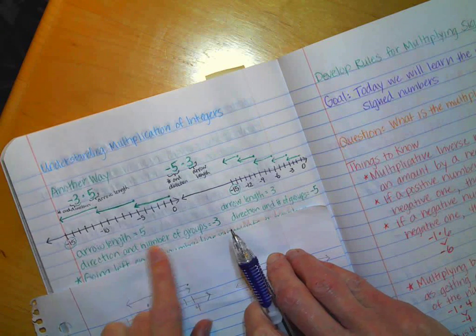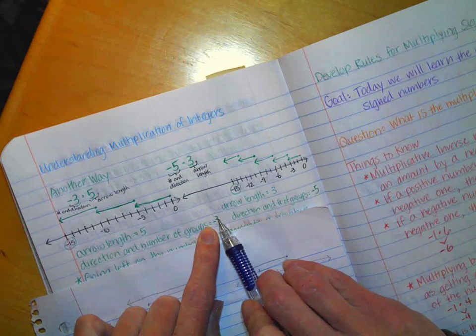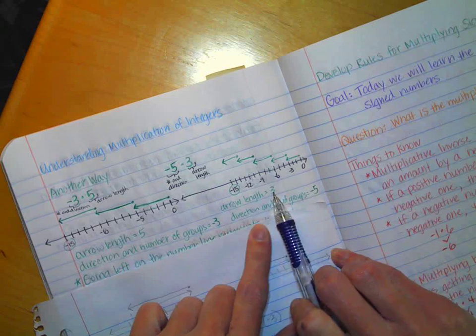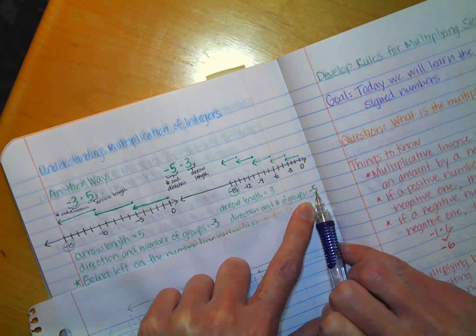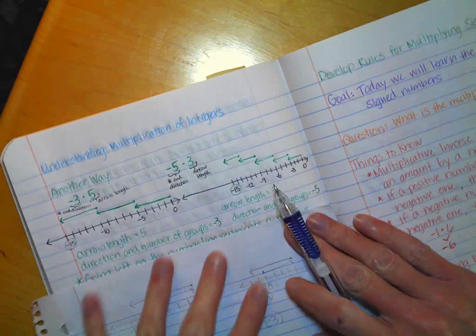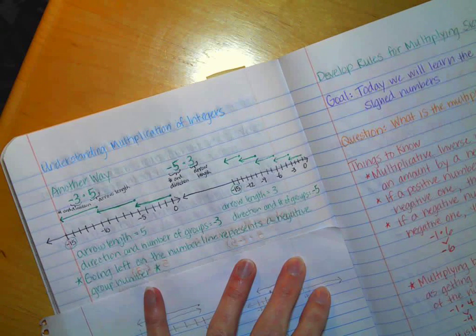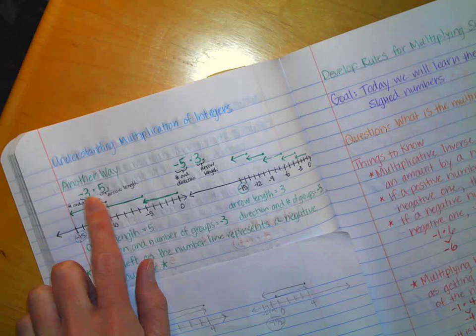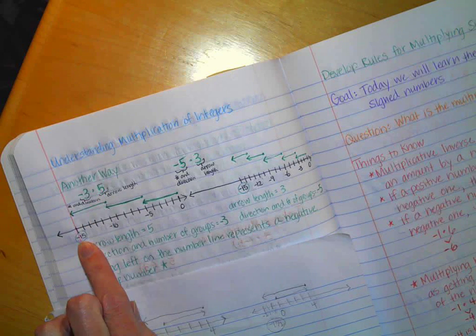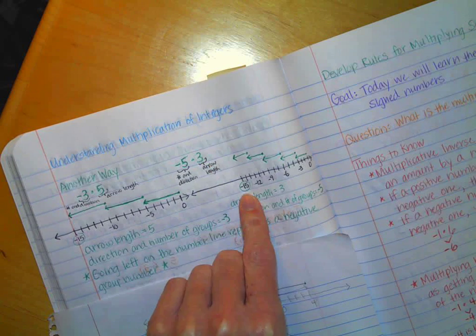Another thing that helps us with this is you can identify this stuff before you draw them, and that really helps you. So our arrow length was 5, and the direction and number of groups was to the left, 3 groups. So the arrow length was 3, the direction and the number of groups was to the left, and 5 of those arrows. Okay? So going to the left on the number line represents a negative number group. This is just another way to help you remember that you have a negative times a positive, and you're going to get a negative answer.